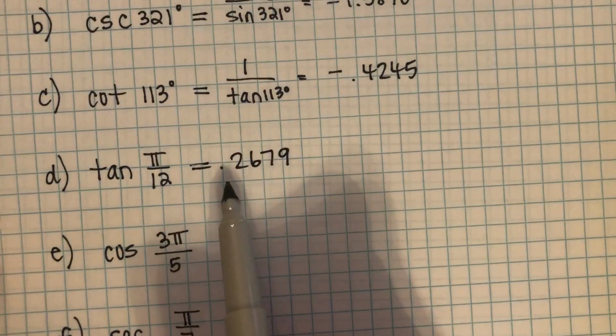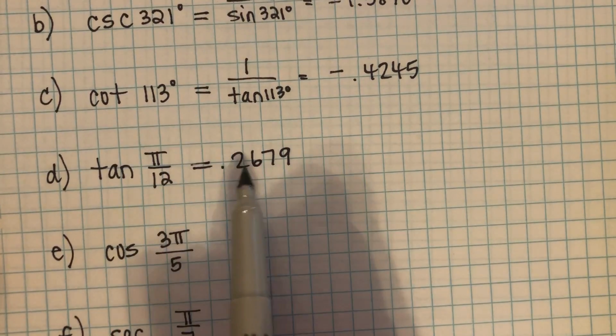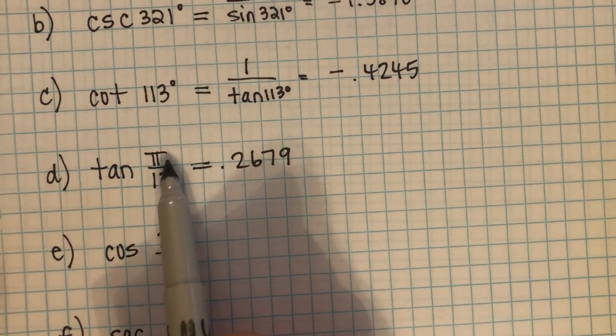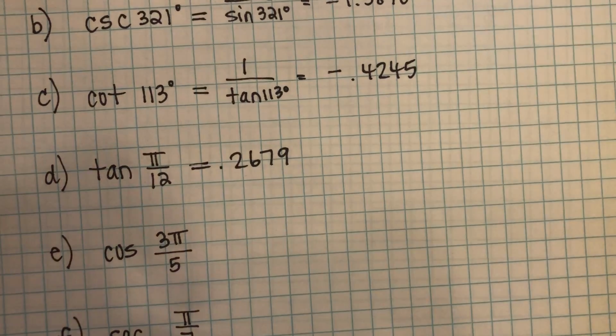Well, if that ratio is positive, then this angle landed in either quadrant 1 or quadrant 3, because tangent ratios are positive for angles in quadrant 1 and quadrant 3. 180 divided by 12 is a pretty small number, so it must be in quadrant 1, between 0 and 90.